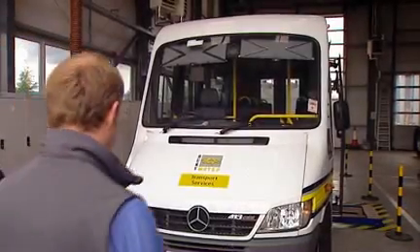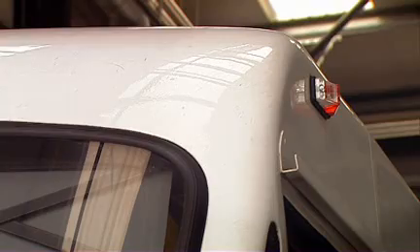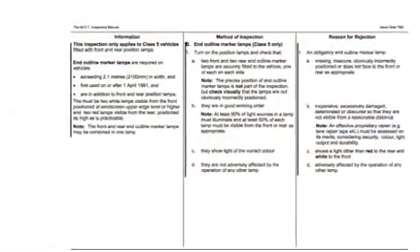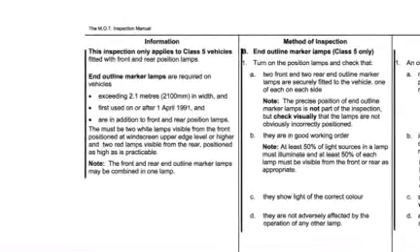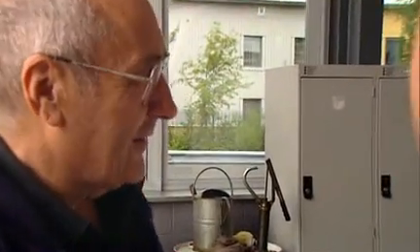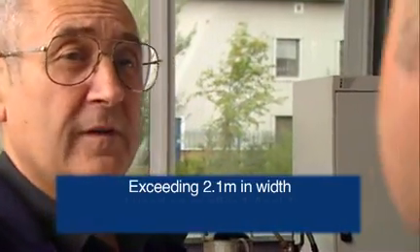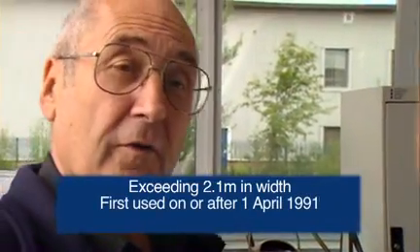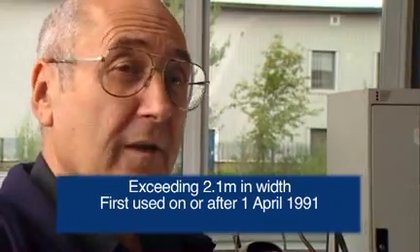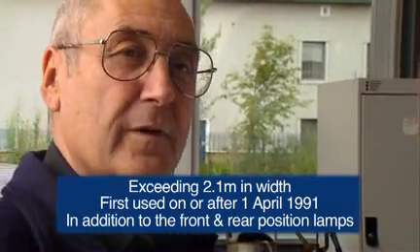So as we approach the front of this vehicle, Rob, do you notice any other lights we need to check? Yes, the outline marker lights. Yeah, they're covered by section 1.1b of the inspection manual, and the information column will tell us what vehicle these lights are required to be fitted to. And there's a date and a dimension, isn't there? Yeah, there certainly is. They're required on vehicles exceeding 2.1 metres in width, first used on or after the 1st of April 1991, and they are in addition to the front and rear position lamps.